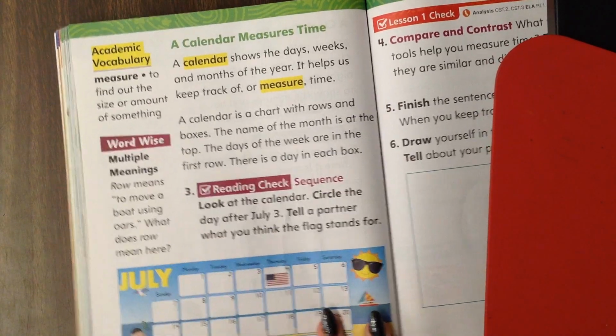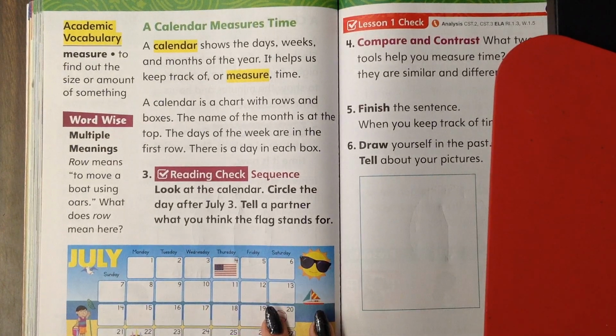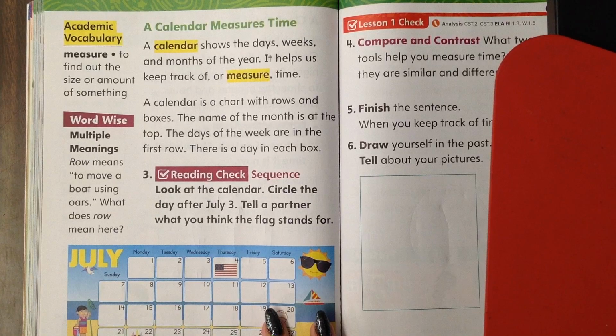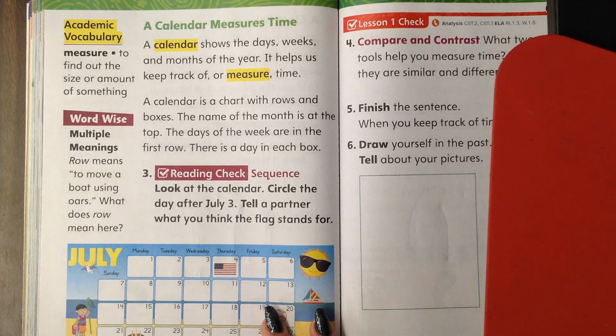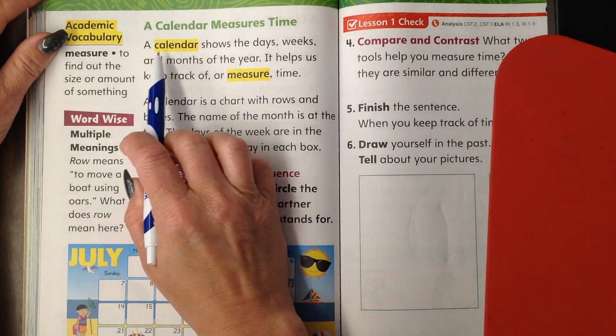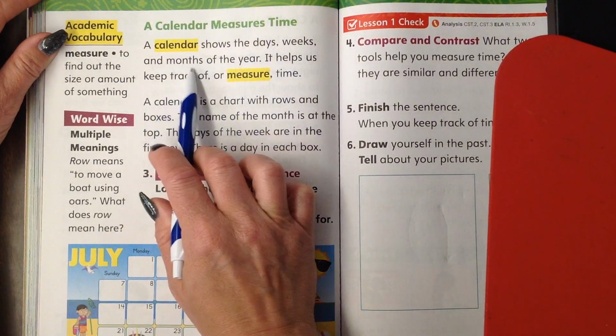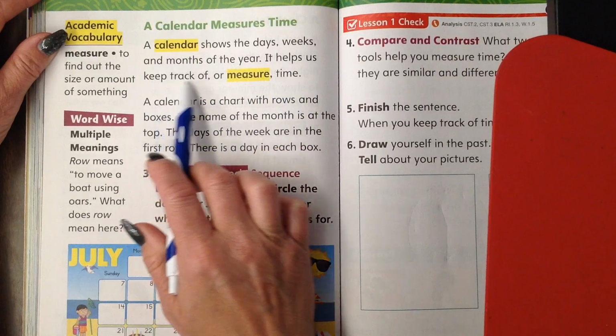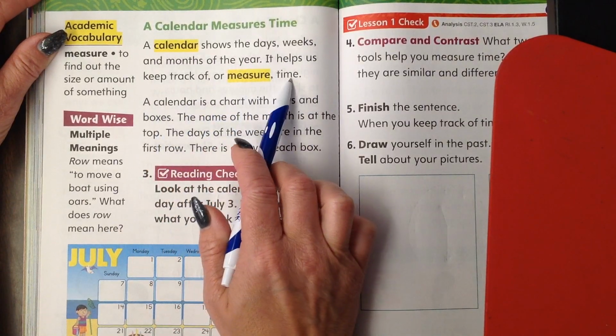All right, so here we go. A calendar measures time. So we learned about how a clock measures time. Now we're going to learn how a calendar measures time. A calendar shows the days, weeks, and months of the year. It helps us keep track of or measure time.